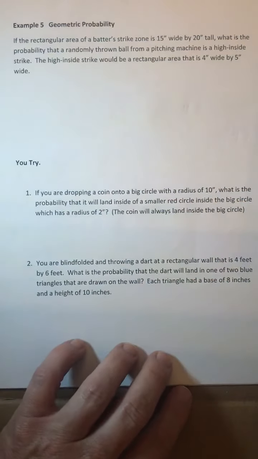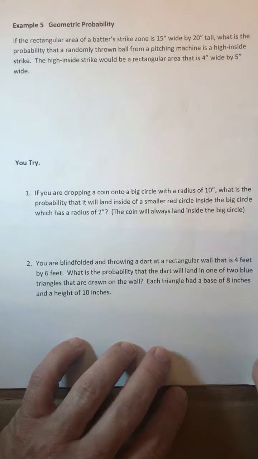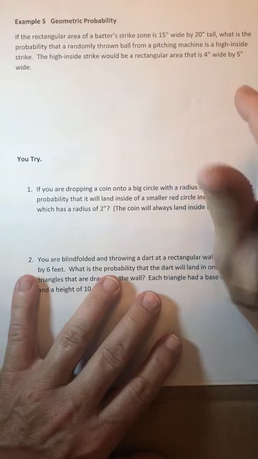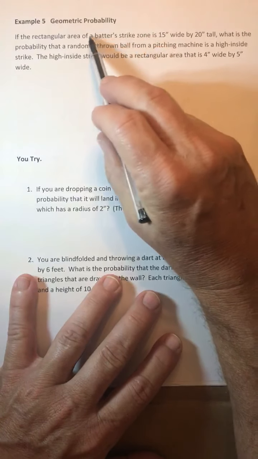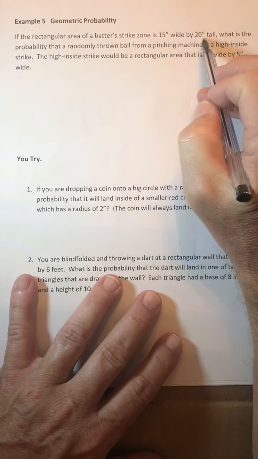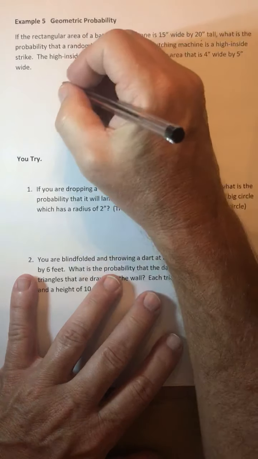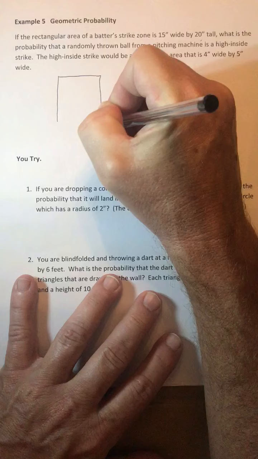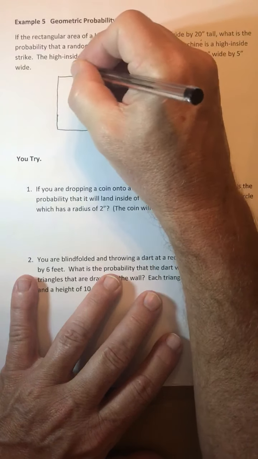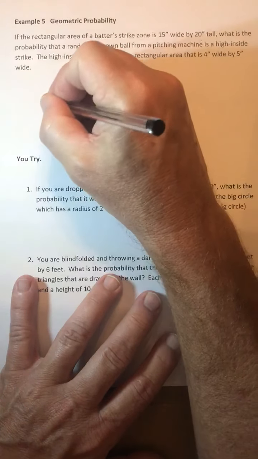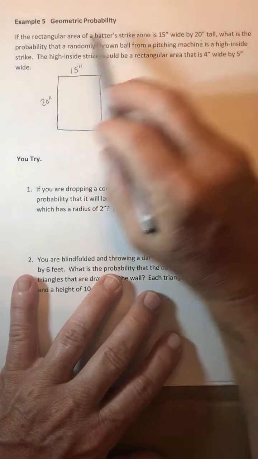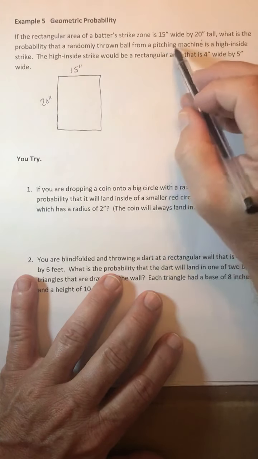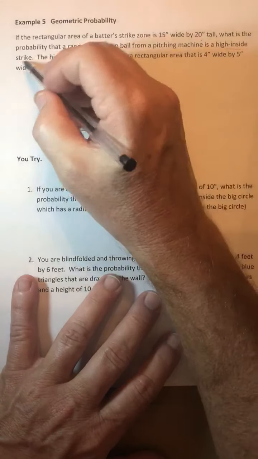So this next one, this is geometric probability. You have a rectangular area of the batter's strike zone that is 15 inches by 20 inches tall. What's the probability that a randomly thrown ball from a pitching machine is a high inside strike?